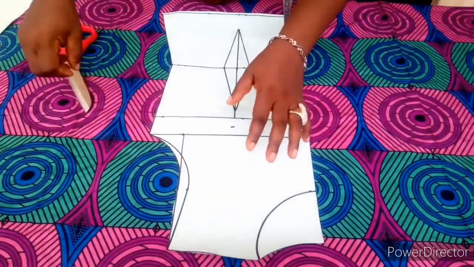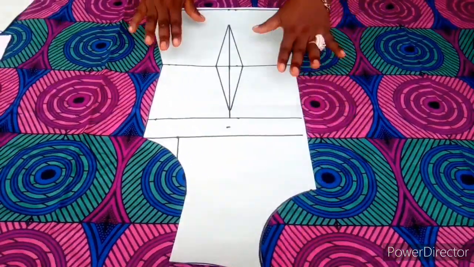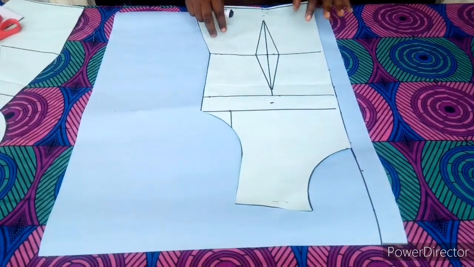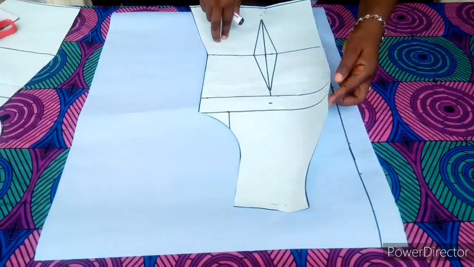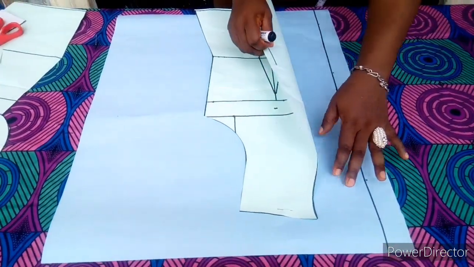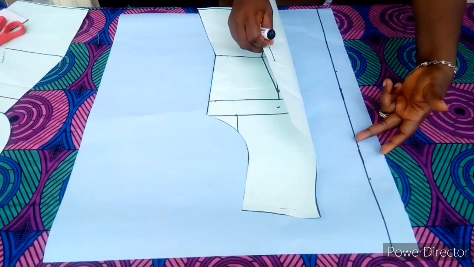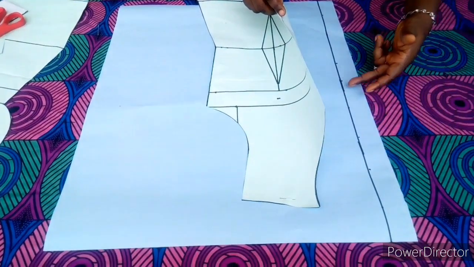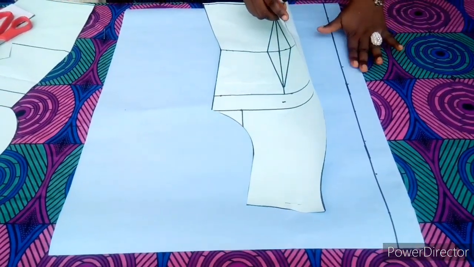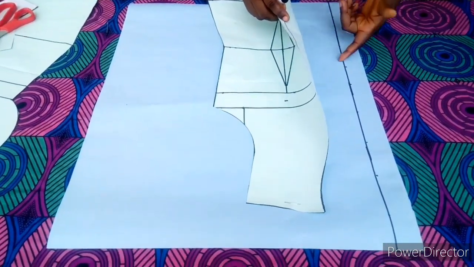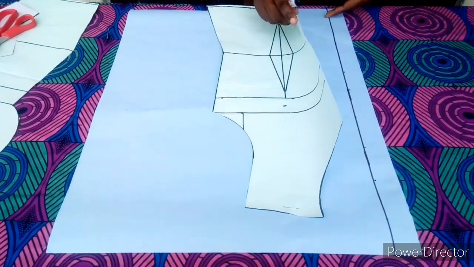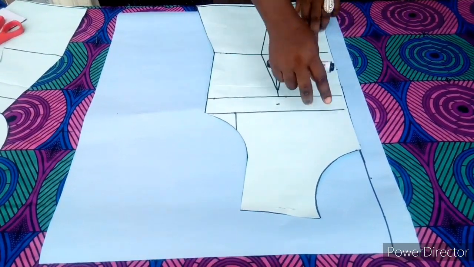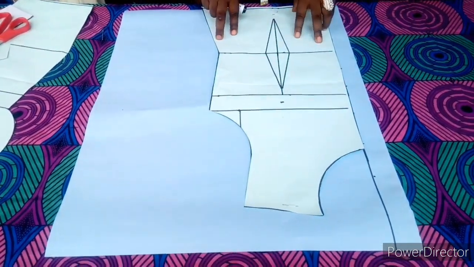Okay, so we will use this now to cut the back. Okay, now this is the back pattern, and I have taken my zip allowance with 1.5 inch. This is my zip allowance. I'll take it with 1.5 inch all through. Now I've placed the front pattern on top of it. Can you see how I did it?